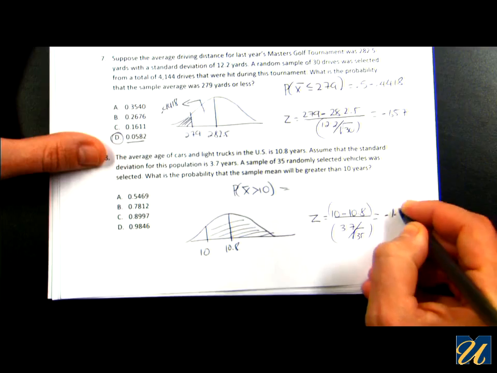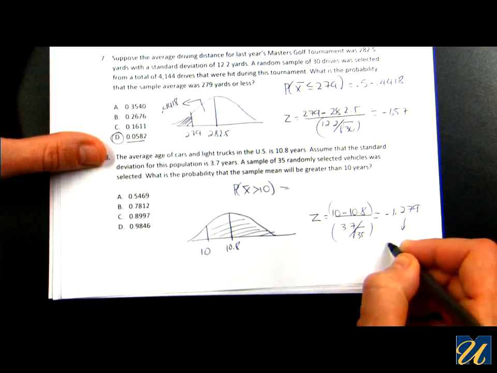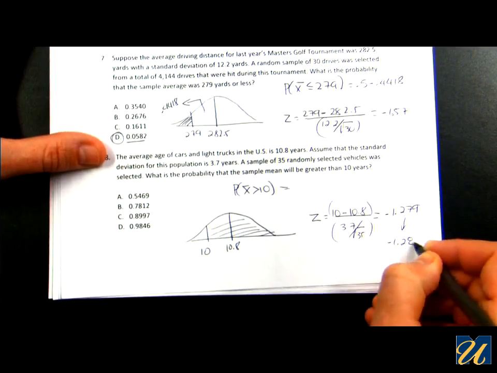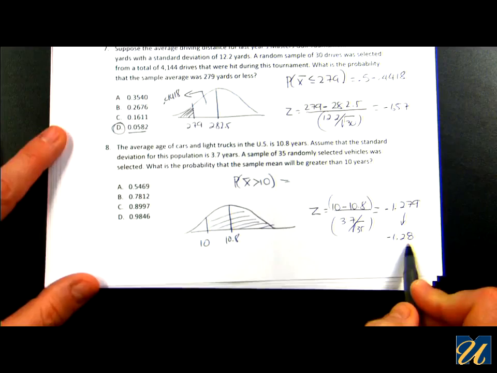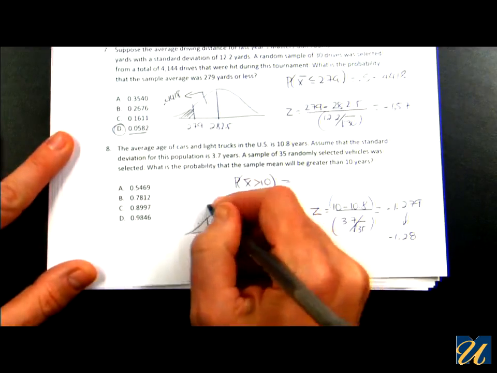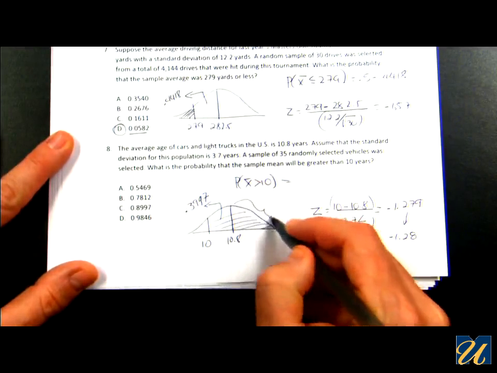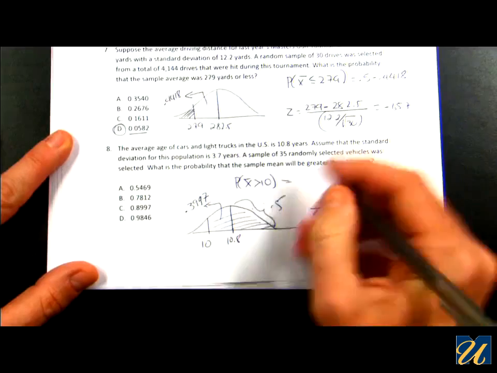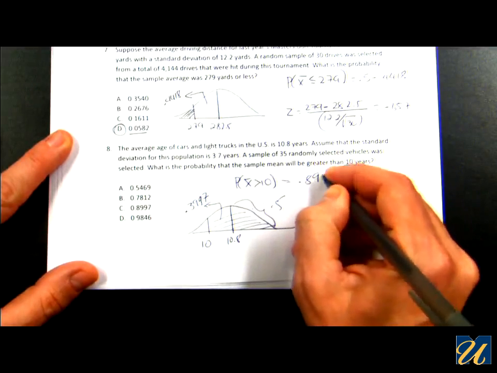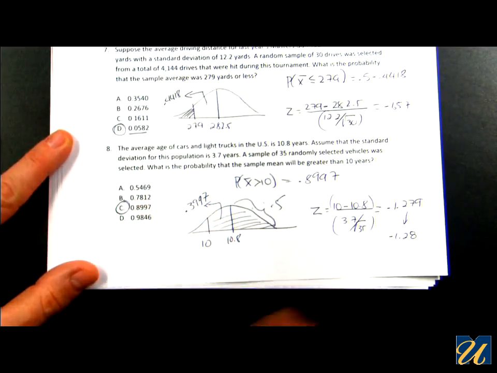Negative 1.279. You round up to negative 1.28. We need to round up to 2 decimals because our table goes up to 2 decimals. This will give me a probability of 0.3997. This part is 0.5, so we simply add these two, and the answer will be 0.8997. So the correct answer will be C.